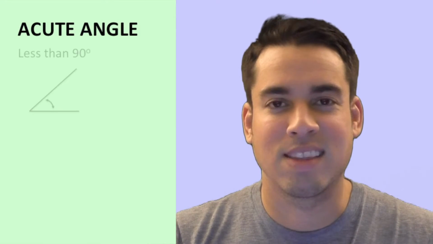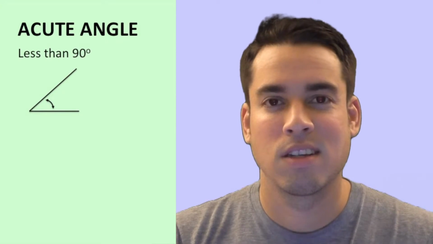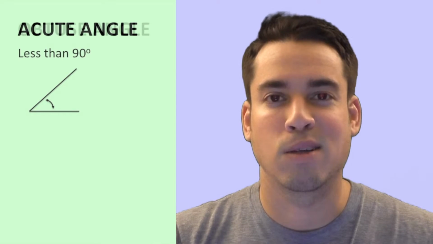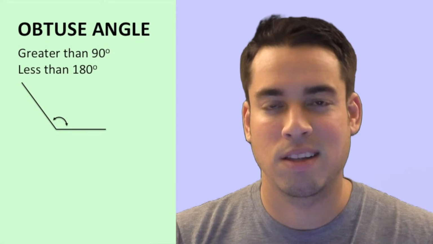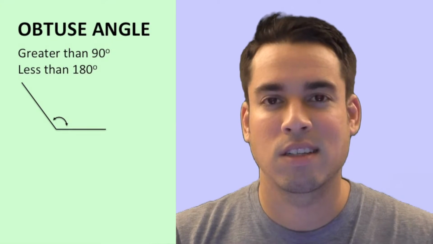Now I'm going to give you two quick definitions that are related. One is an acute angle, that's simply an angle less than 90 degrees. The other definition is an obtuse angle, that's an angle that is greater than 90 but less than 180 degrees.